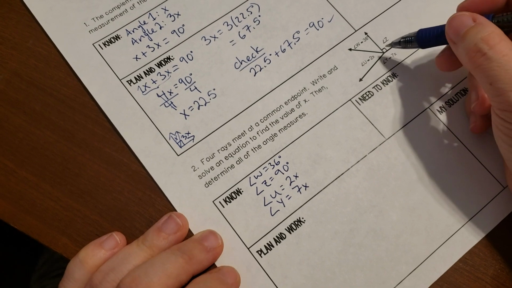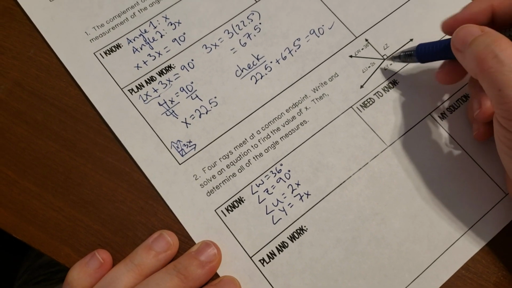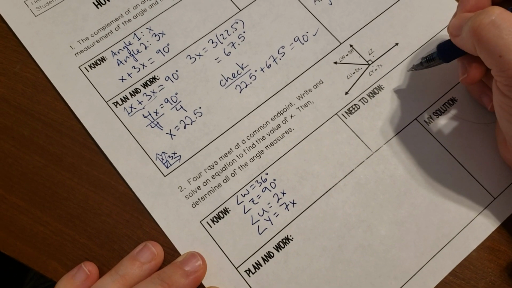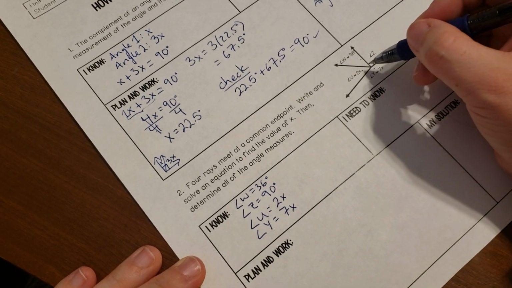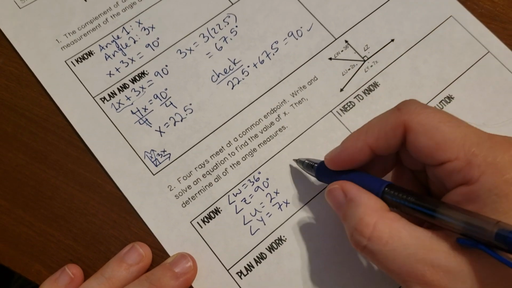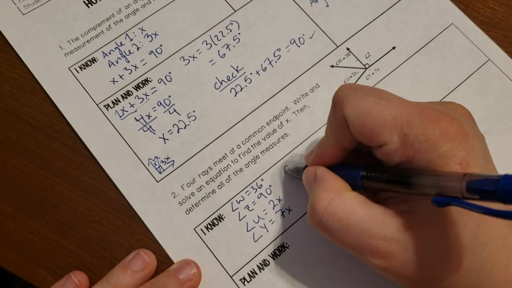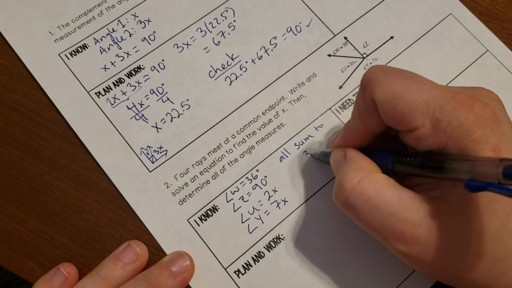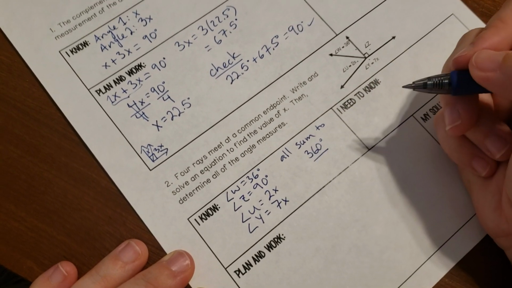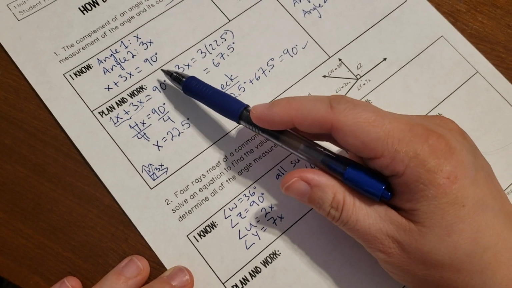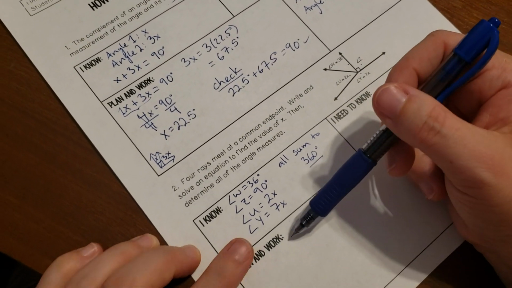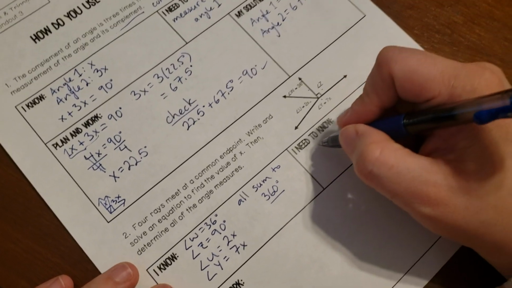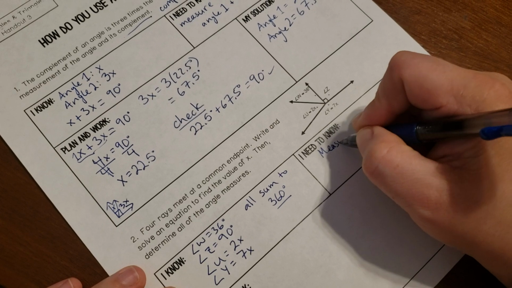And the other thing I know is I have all these angles. Basically I have 1, 2, 3, 4. They're all coming into the same point, the same intersection, really. So I know they all add up to 360 degrees. So like I did up here, I can write an equation that represents that if I want to, but I might save that for my plan space this time. I need to know the measure of all angles.